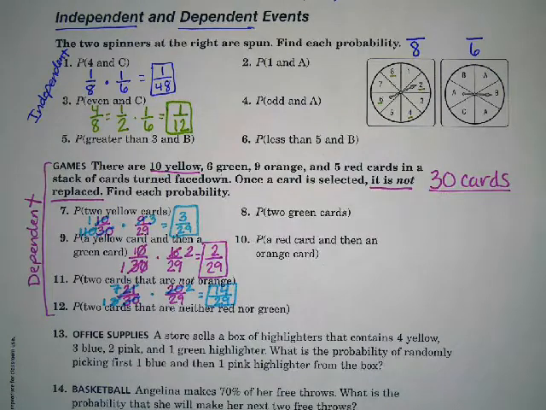All right. So from there, did I do that right? Yeah, I did that right. I was checking my work. I had it written different on my paper.